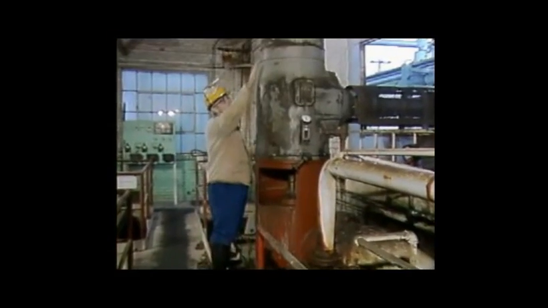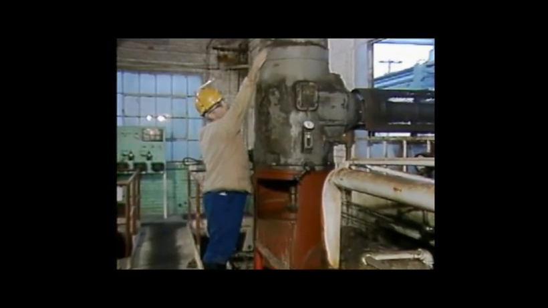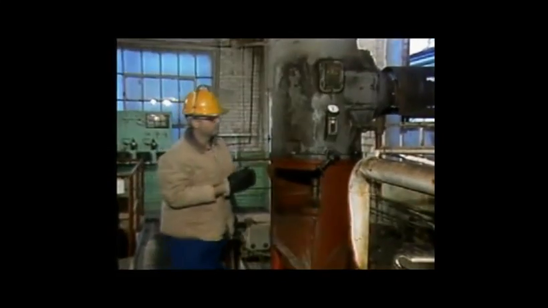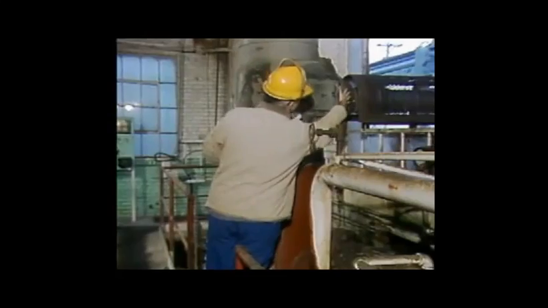The pump and its driver should be checked for unusual noises, excessive vibration, and overheating. The lubrication of the driver and pump should be checked as well.